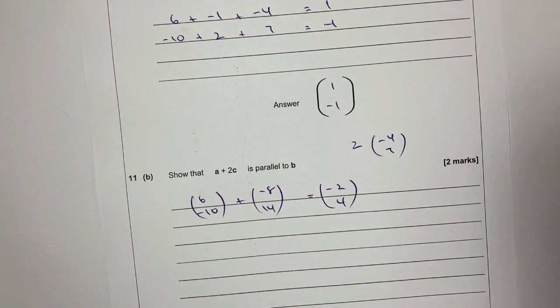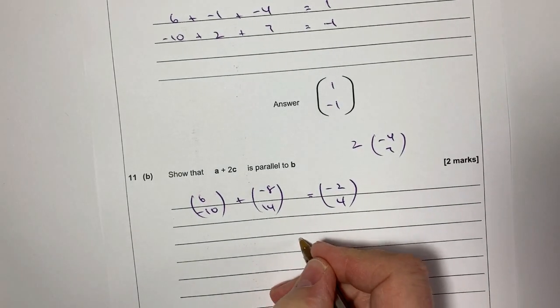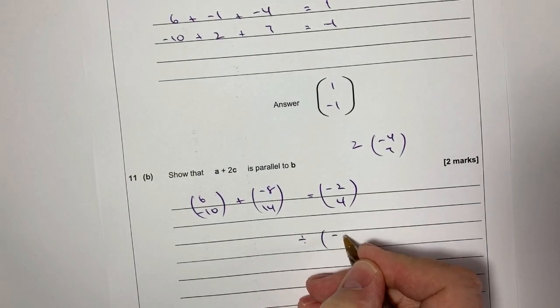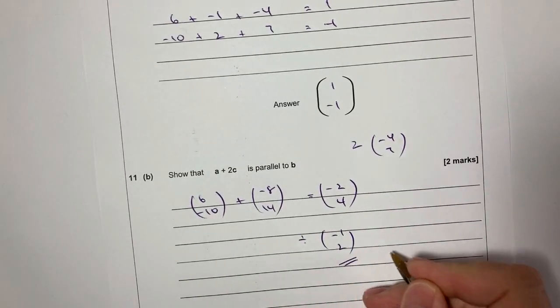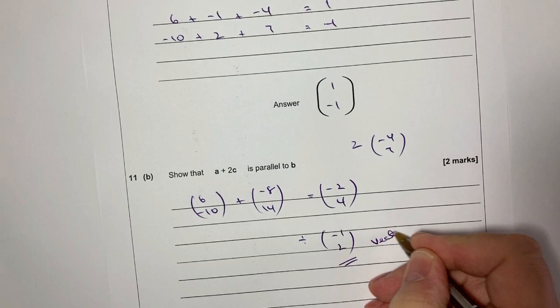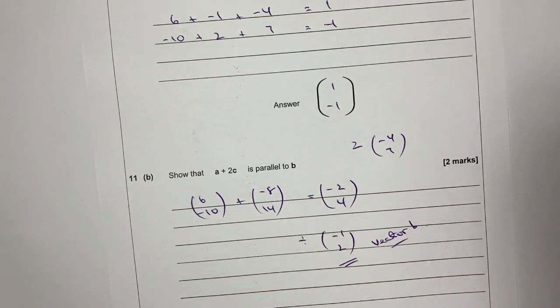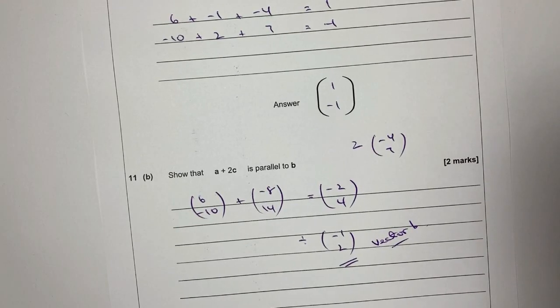Now if I divide that by 2, hopefully you'll see that I can have it as parallel because it's going to be exactly the same as vector B. Okay, hope that's all right for you. Let's move on then to question number 12.